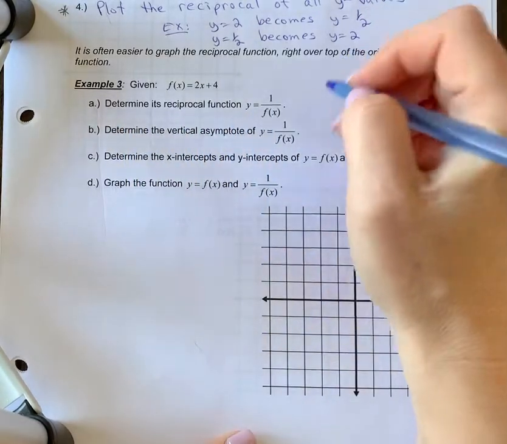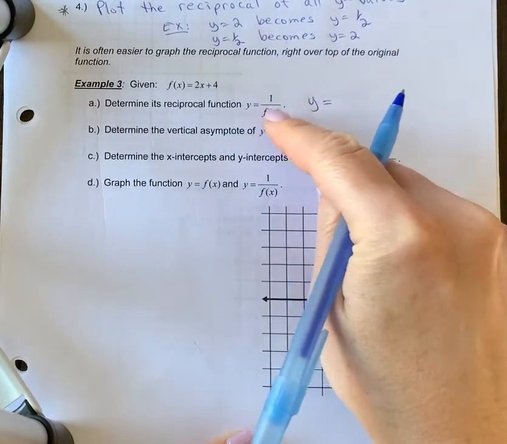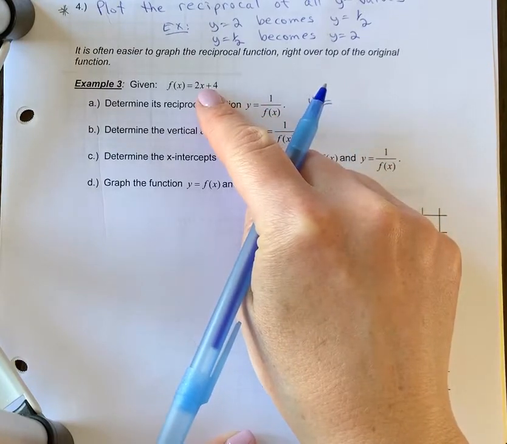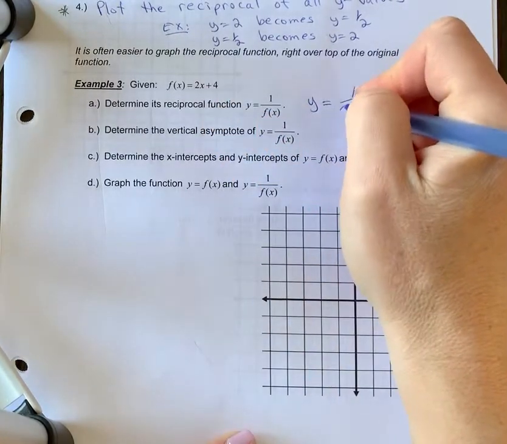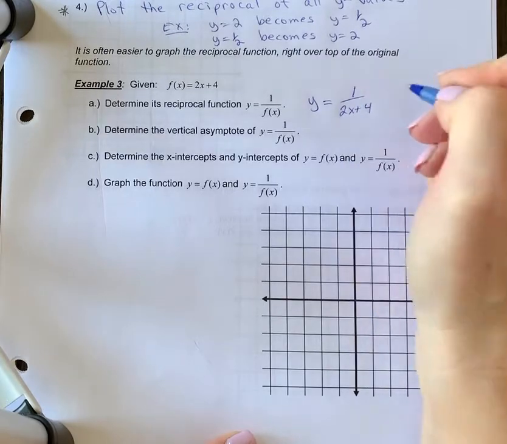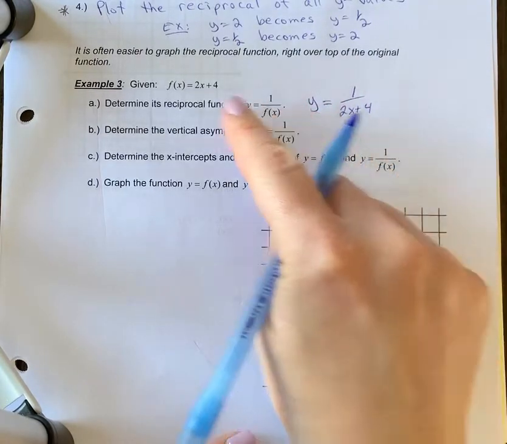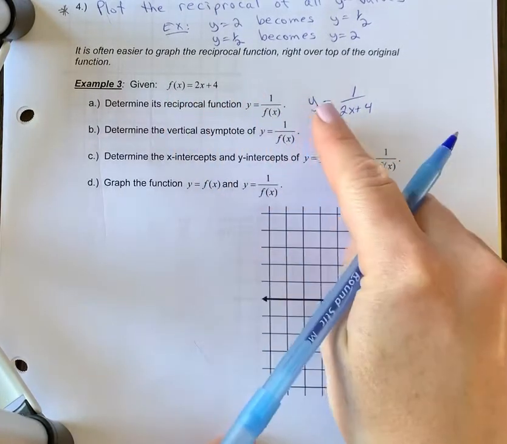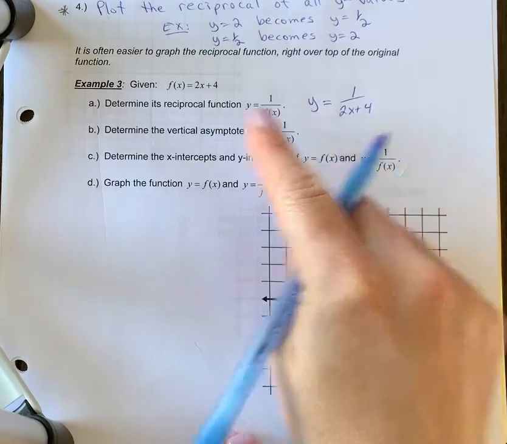So we can do that right here. Reciprocal function, called 1 over f of x, means that we're putting a 1 over the 2x plus 4. So that's my reciprocal function. I don't want to call this f of x anymore because f of x describes the linear function. So you can just put a y equals.